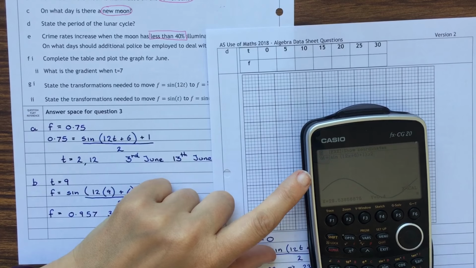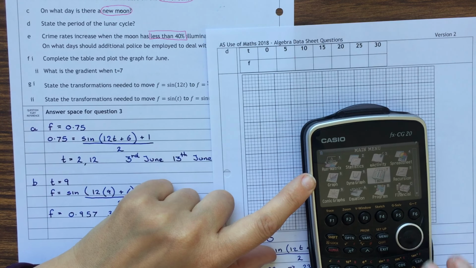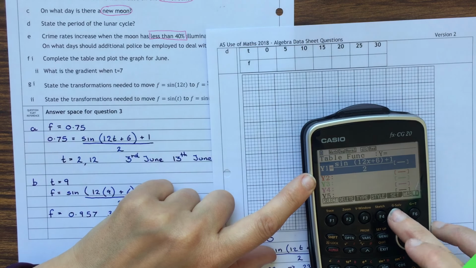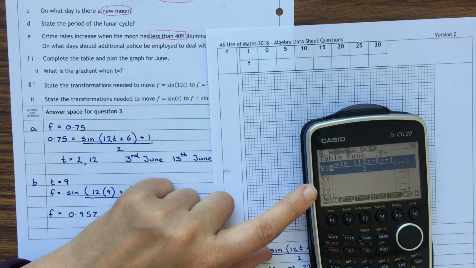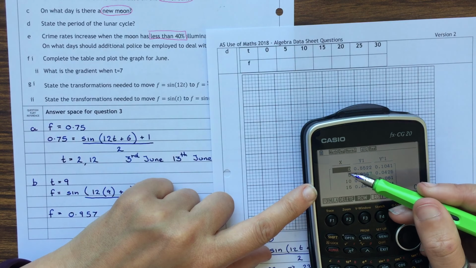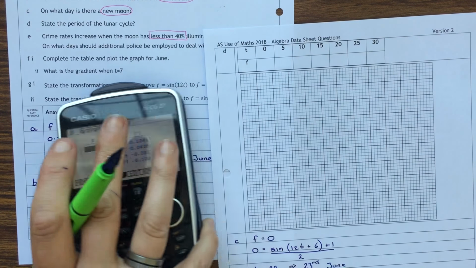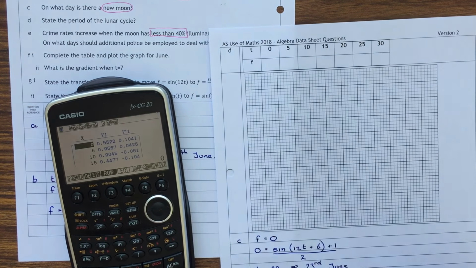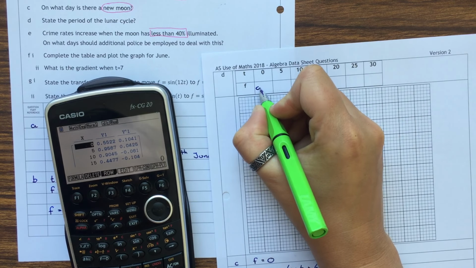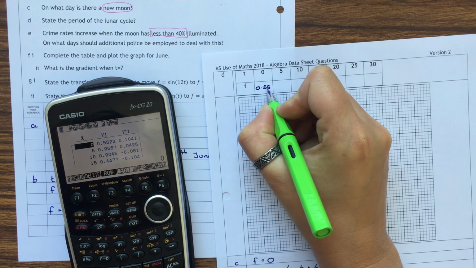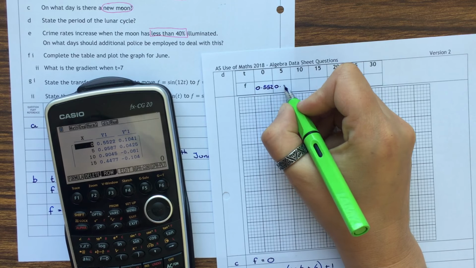What's useful is if you come out of this one and go into your table and set up your table going from 0 to 30 in steps of 5, it will then give you the values that you need to be able to plot. So there is also something else that's slightly sneaky on this calculator that's been set up, but I'll explain that in a second.